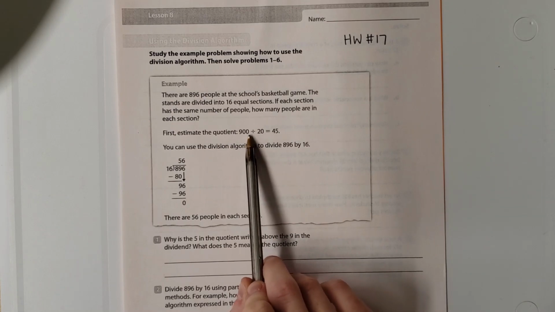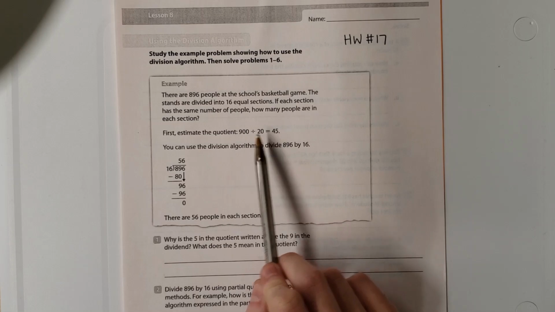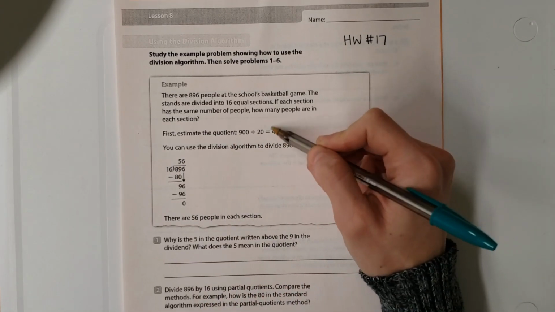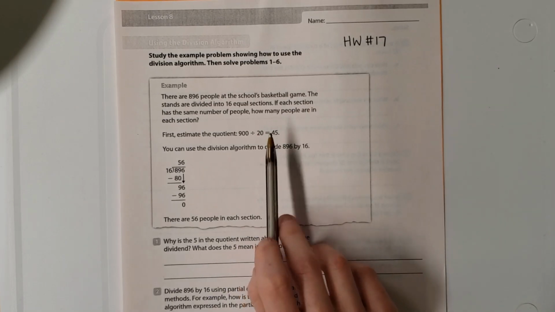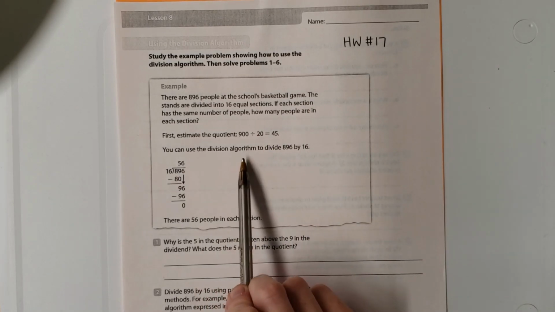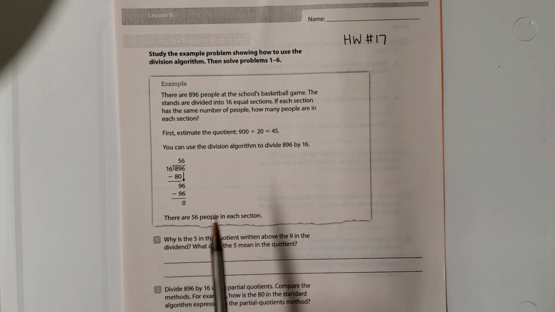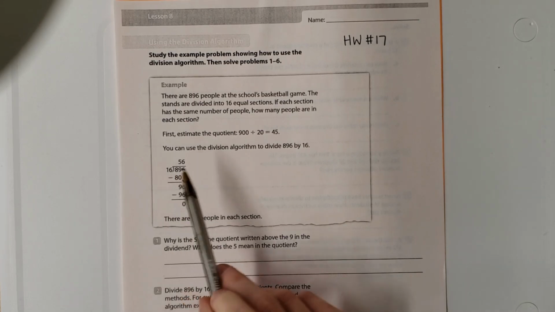So they said 900 divided by 20 is 45. And of course, 20 times 45 equals 900. So our answer should be around this number here. Keep in mind that's an estimate, but that's what we're aiming for. You can use the division algorithm to divide 896 by 16. So they've set it up, they've got our dividend, 896, they've got our divisor, 16.